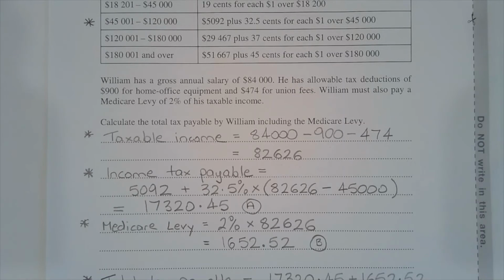$17,320.45. Now the Medicare levy is 2% of his taxable income. So that's equal to 2% multiplied by $82,626, and that equals $1,652.52.